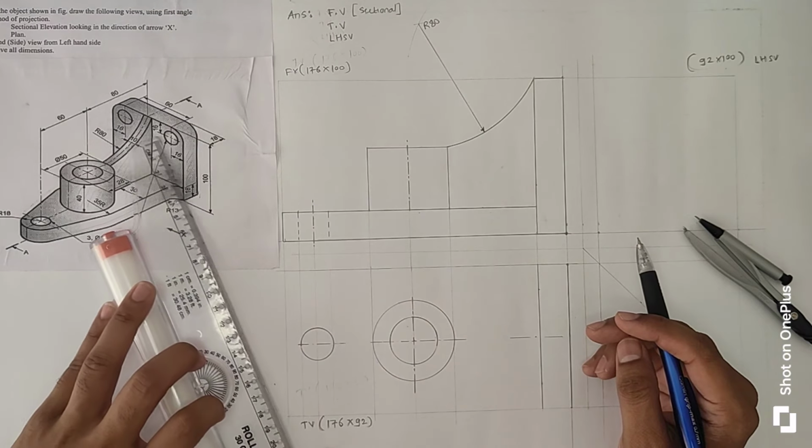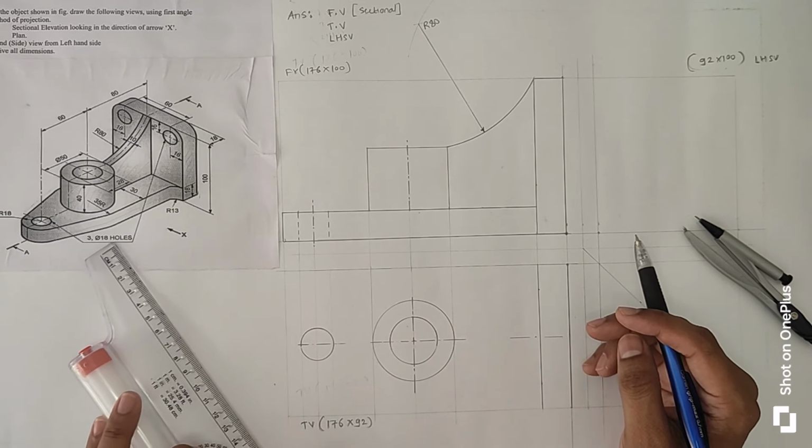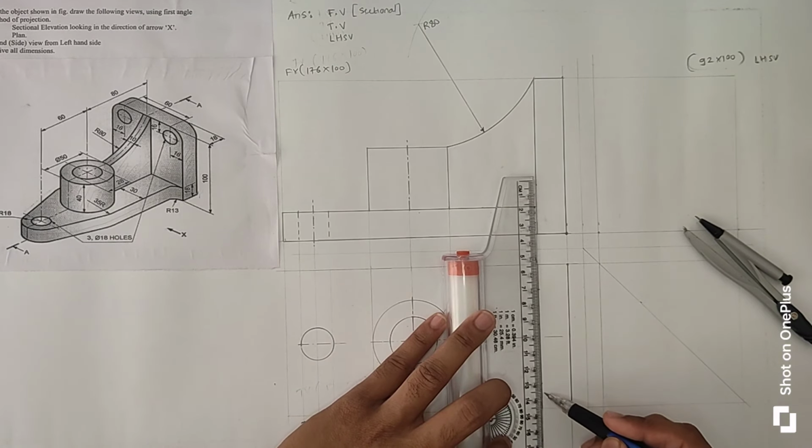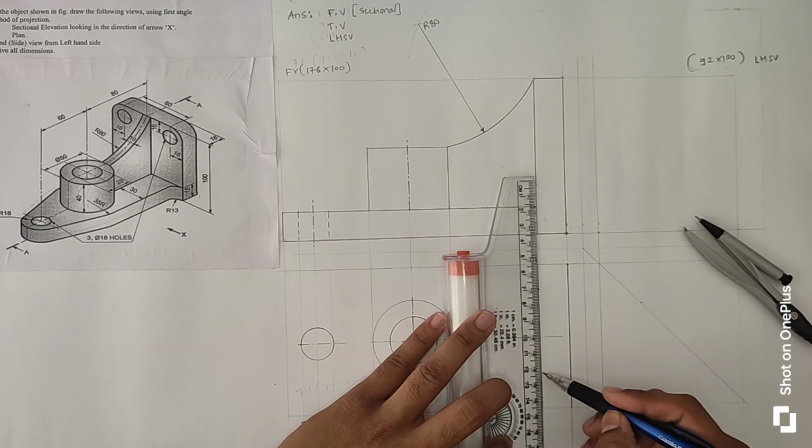The circle has a diameter of 80 mm. So from this point we will draw 0.9 mm on both sides.